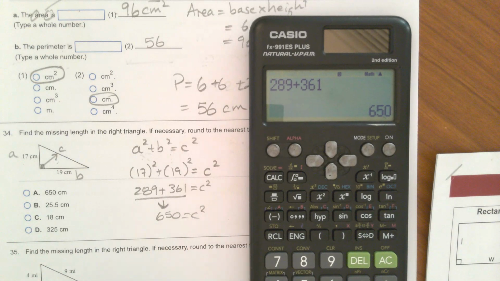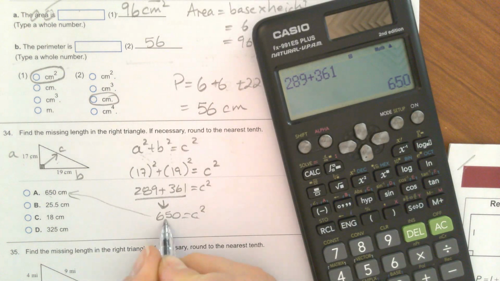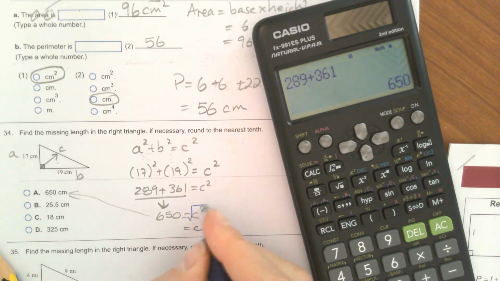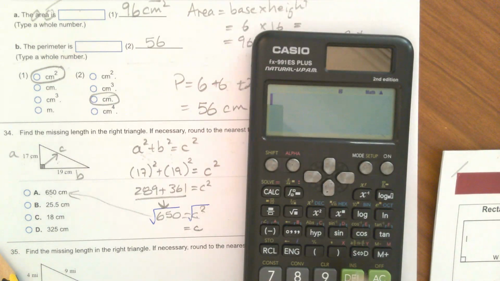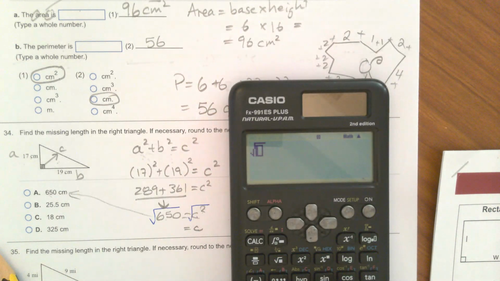So now you'll see the answer here. They're tricking you. They want you to choose that because they hope you forgot one step. This says something times something is 650. We don't want C squared, we want just C. So we have to take the square root. What times what is C squared? C. And then we take the square root of 650.